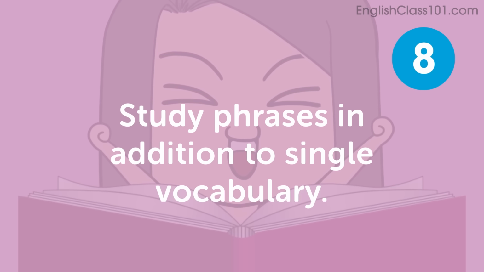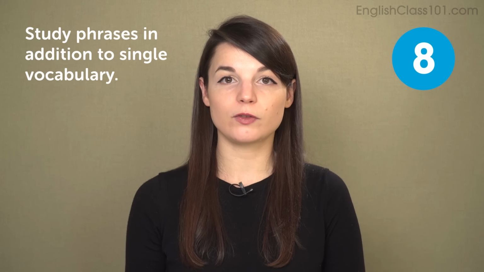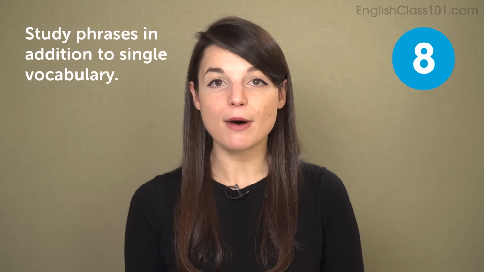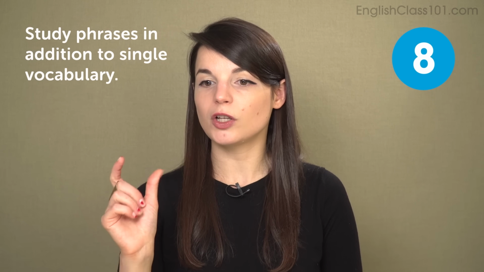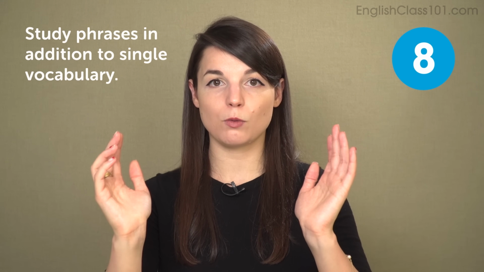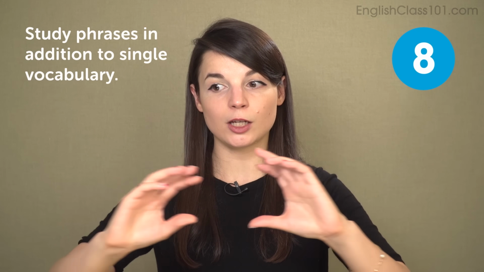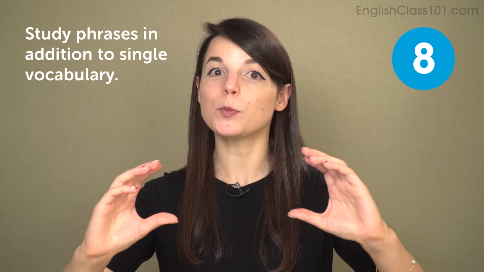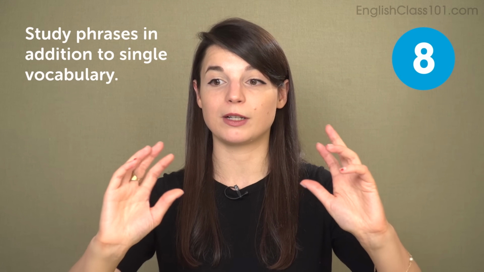Study phrases in addition to single vocabulary. The next tip is study phrases in addition to single vocabulary words. So yes, of course, vocabulary is important, but I find it personally very, very useful to look at how a vocabulary word is used in a phrase, because sometimes using it in a phrase helps you understand the nuance of that vocabulary word really, really well.